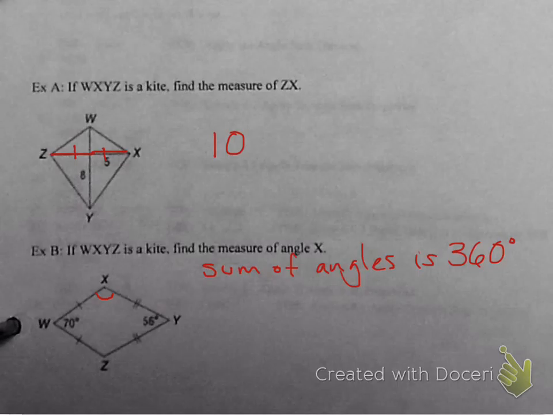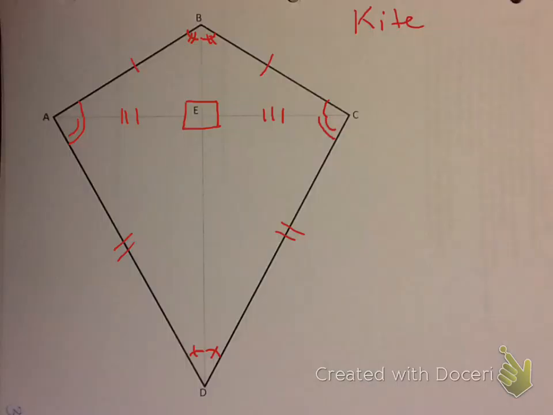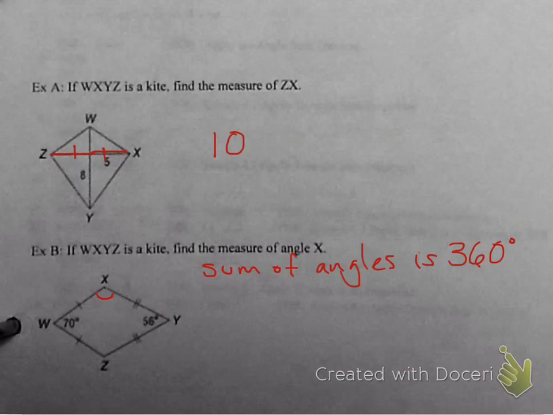I'm going to go back to the other page for a second. If you guys notice, on our kite, that big angle A, the little part plus the bigger part, is congruent to that one. So those are the same. It kind of makes sense with the two parts that you're seeing that are the same, but just a reminder.